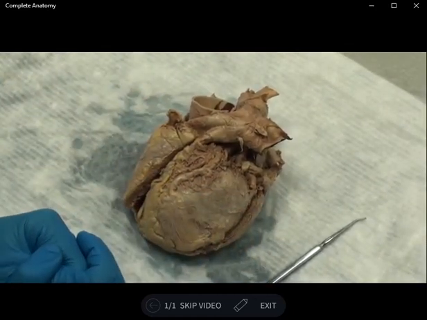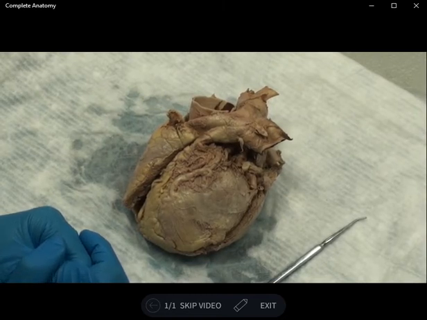Let's now move on to our final video, which concerns the posterior mediastinum.